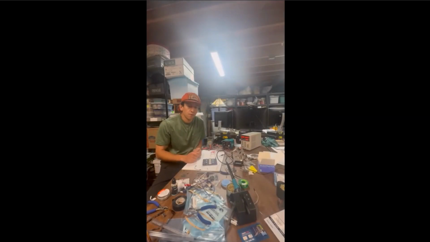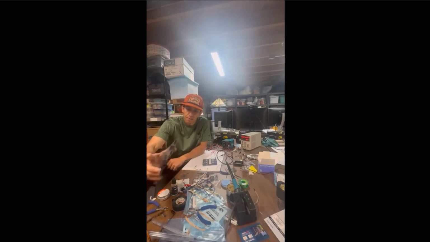Alright, so little change of scenery here. I ended up redoing the board. My soldering skills could definitely use some improvement. And that last board, there was just too much room for error. My soldering was sloppy, and so I spent some time learning how to solder again and made a much better, prettier looking board that I'll show in a little bit.